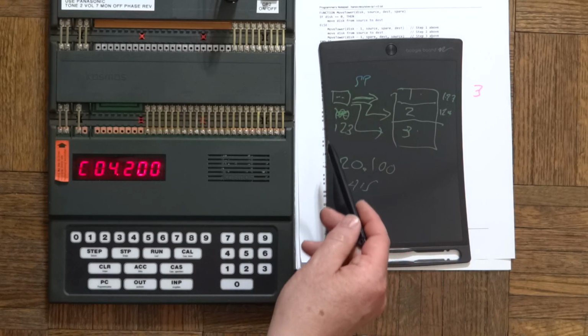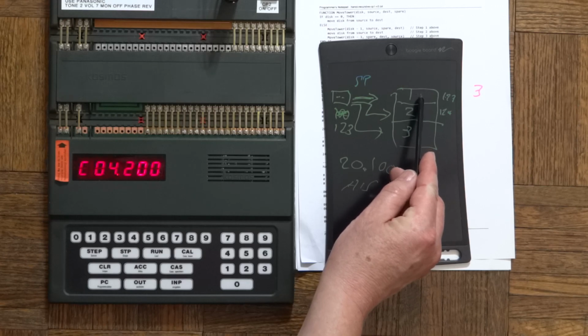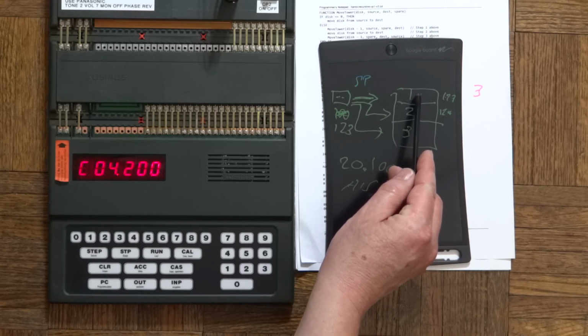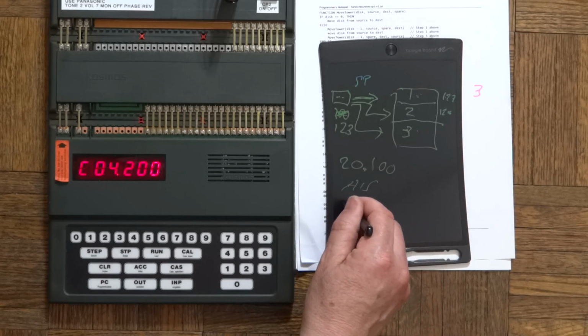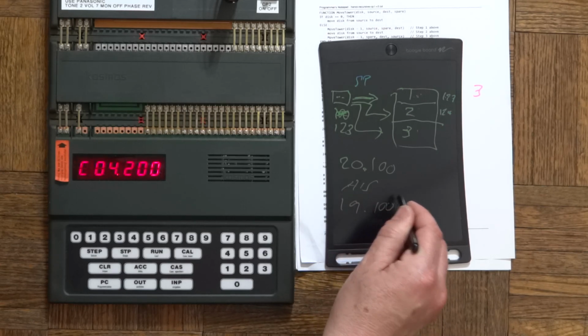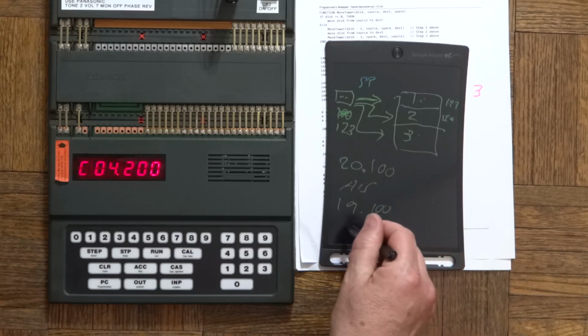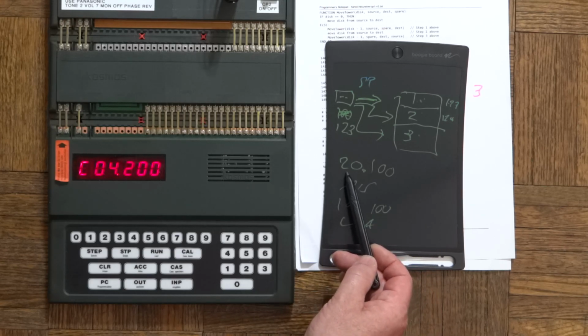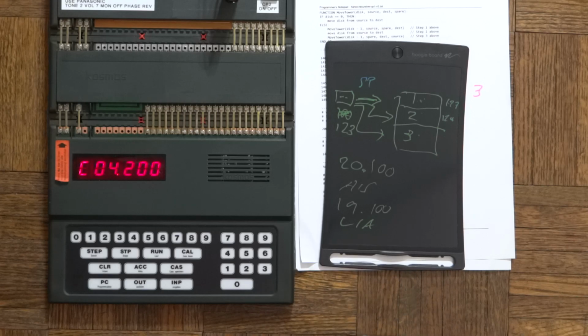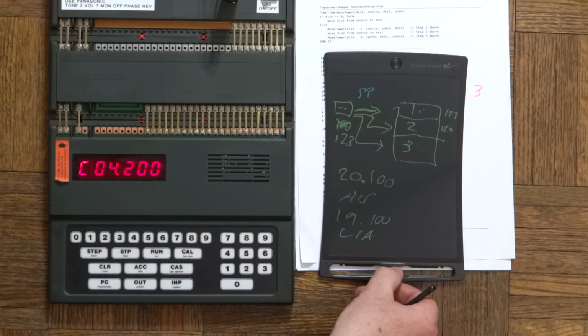So it finds the address 123 and goes to that address and then it stores into the cell which it finds there. So AIS stores, and 19 is a load operation, LIA. Those are the two operations that we are using to deal with the stack. For loading over the stack pointer we use 19 and then the stack pointer address, and for storing into the stack over the stack pointer we use 20, and again we give the stack pointer address.